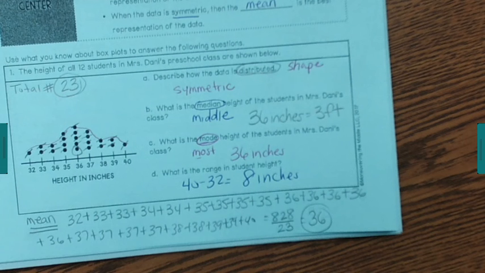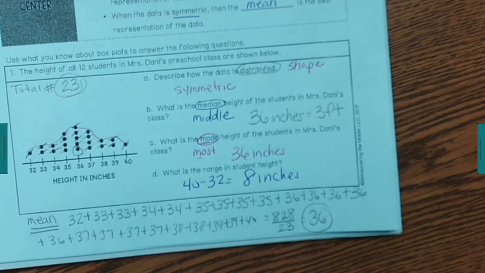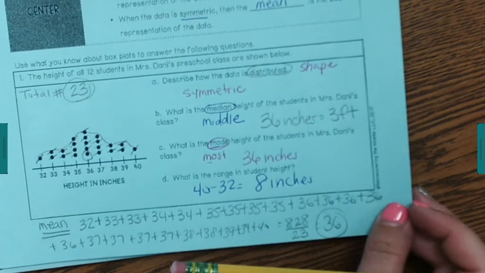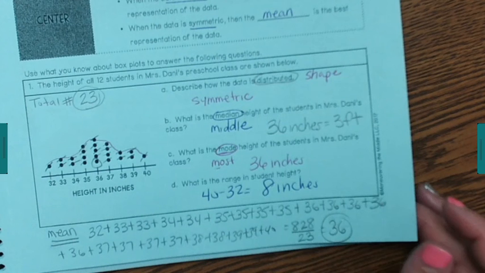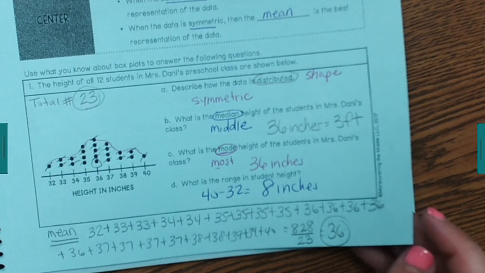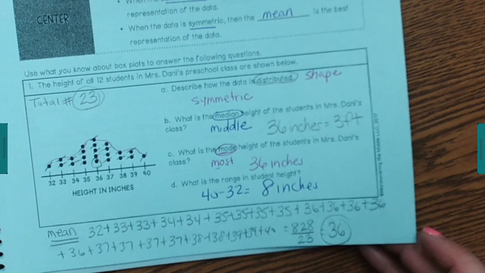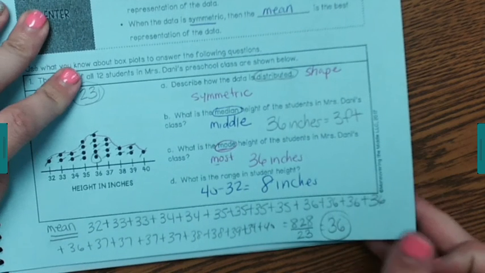The one you have to do on the homework does not have this many numbers. Let's hope not. They don't usually ask you to find the average. They usually have about this many dots, but they don't usually ask you to find the average. But I wanted to practice finding the average just so y'all knew how to do it. Okay? All right, on the back.